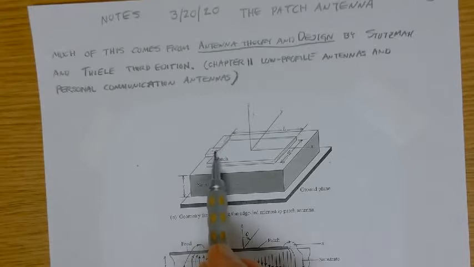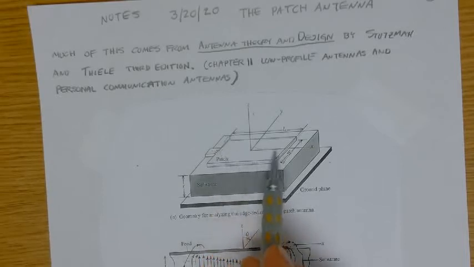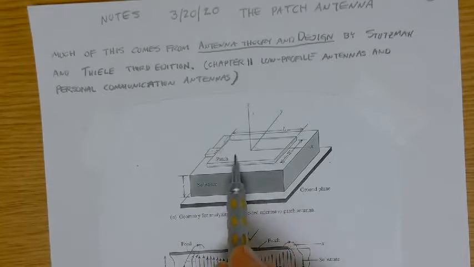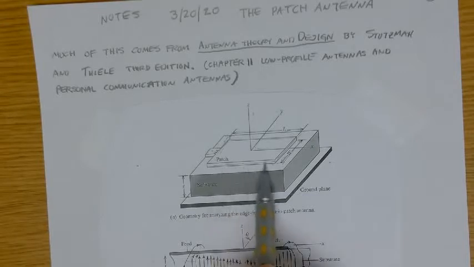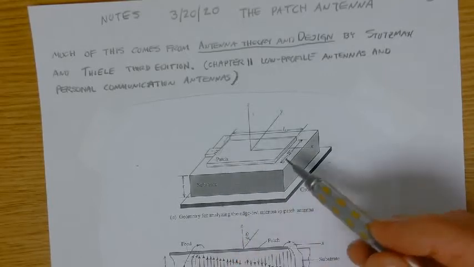So here's your microstrip transmission line that's centered with respect to W on the negative X side of this patch, right? So it launches a wave onto the patch. The wave propagates between the conducting patch and the ground plane, right? So this is just an extended transmission line. At least that's one way of looking at it, right?